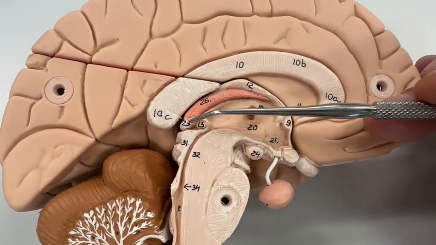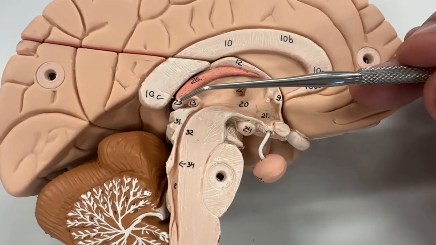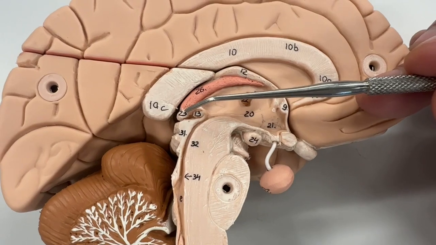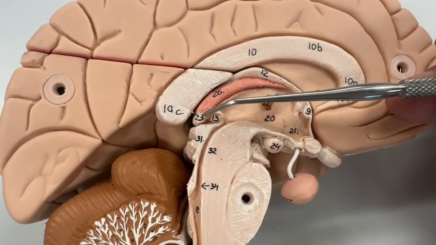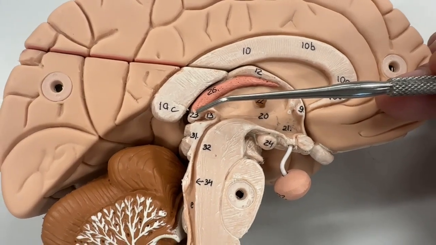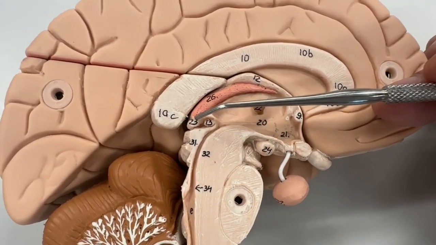Number 23 here is the pineal gland. So it's a small structure, but it's going to be important for regulating our sleep-wake cycle through an endocrine hormone called melatonin. So the pineal gland, or the epithalamus, is going to secrete melatonin.